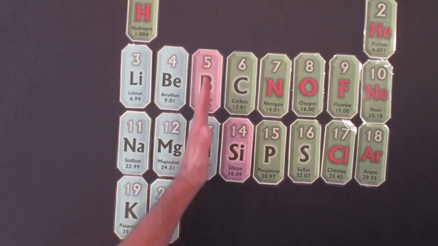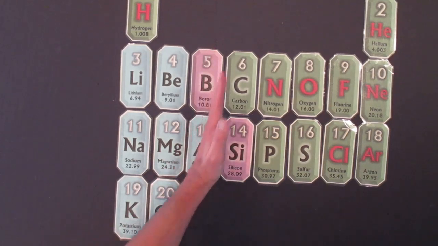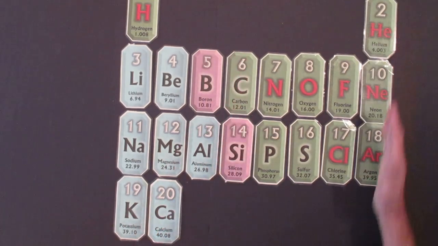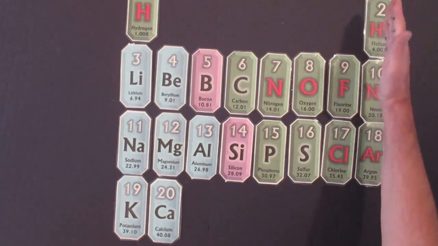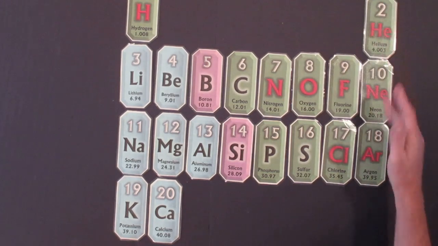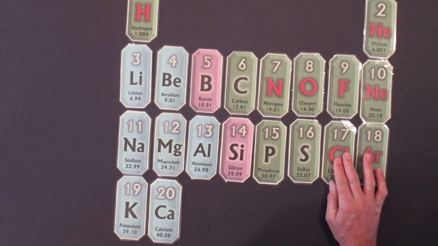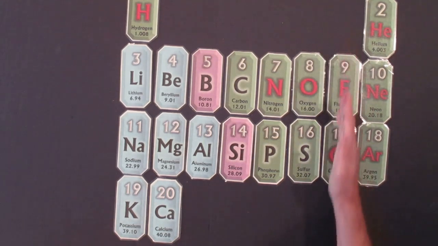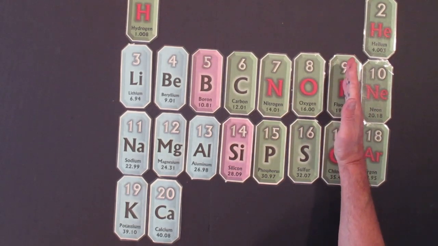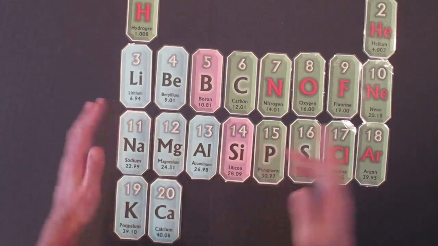And then this category, well, the periodicity isn't as strong here or here, but over here, really strong, the noble gases, non-reactive gases. And then we've got the halogens, very reactive gases. They line up with each other, okay? And so we get this repeating pattern.